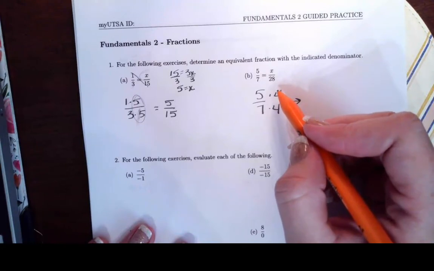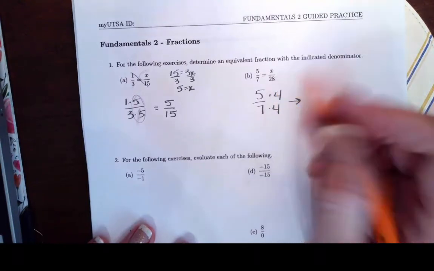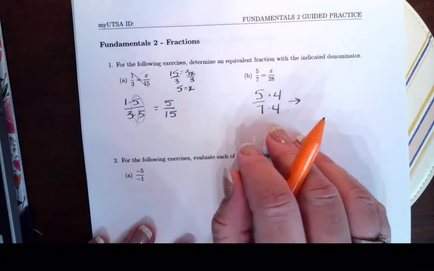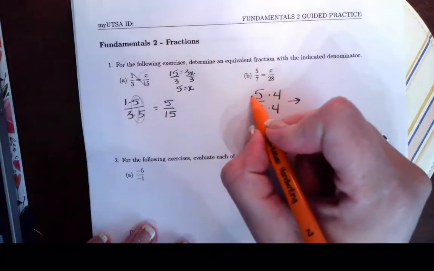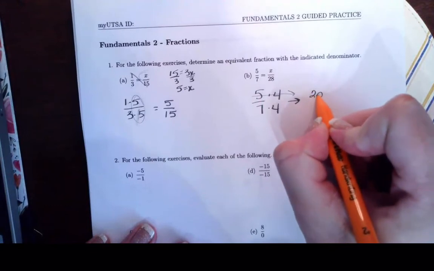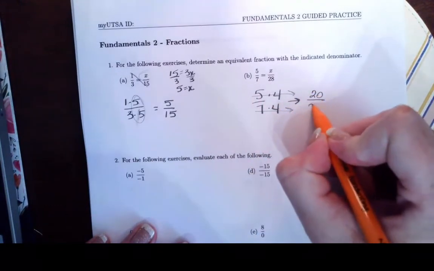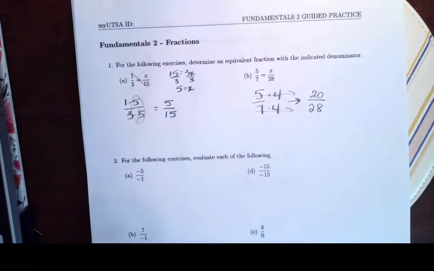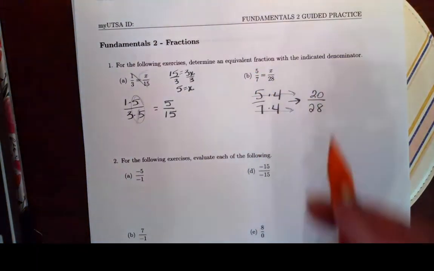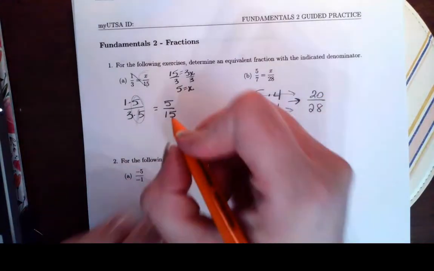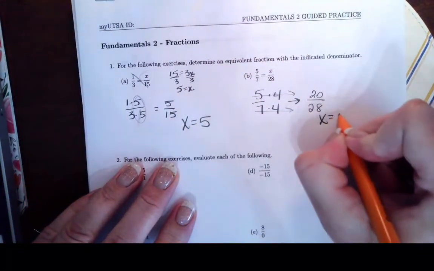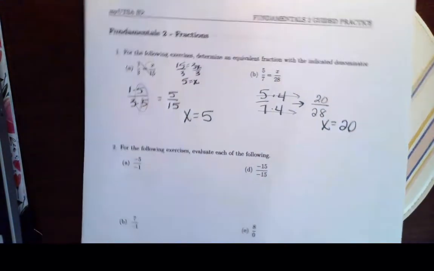You're changing what it looks like. So multiply across the top, I get 20. Multiply across the bottom, I get 28. And if you reduce that, you get 5/7 back. Okay, so your answer on this one is 20. So on this one, x is 5. On this one, x is 20.